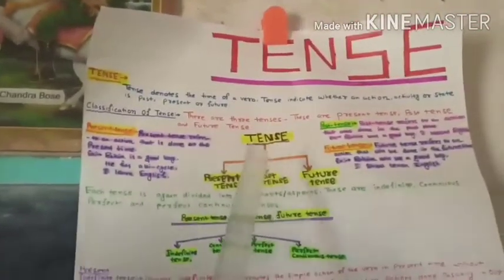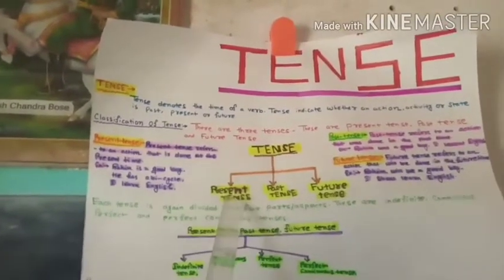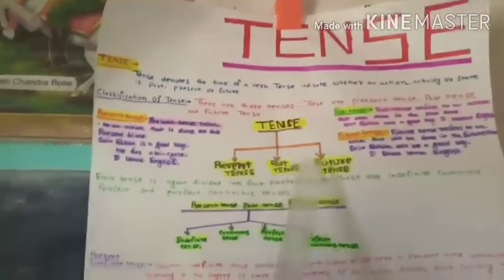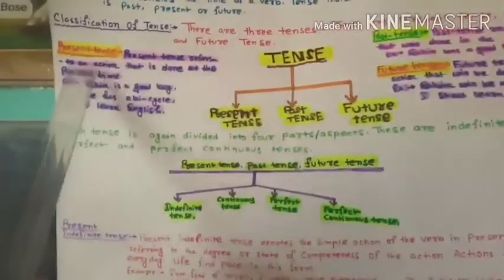So now look at tense here. We have divided tense into three parts, and these are present tense, past tense and future tense. Now come first to the present tense.